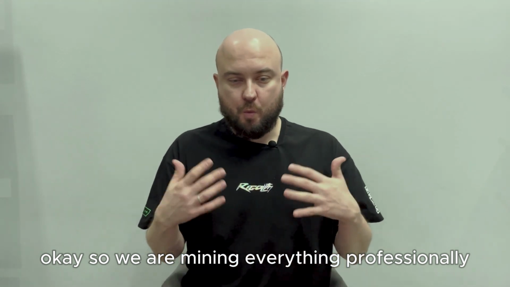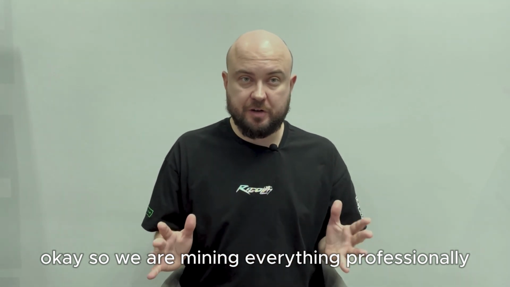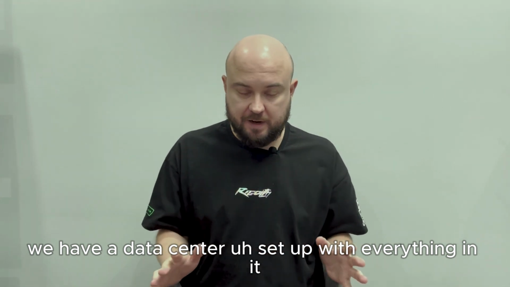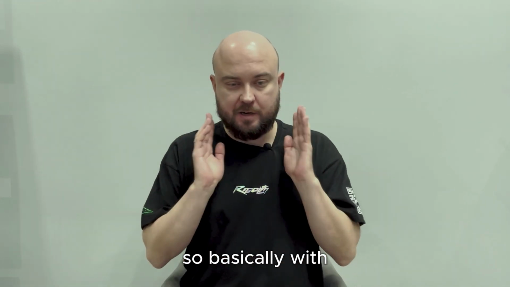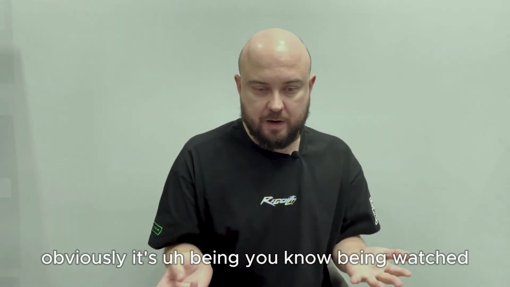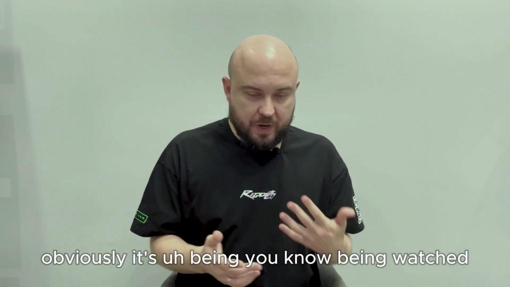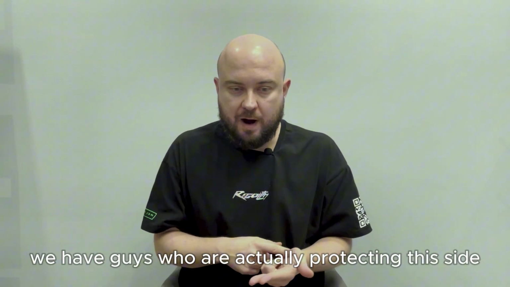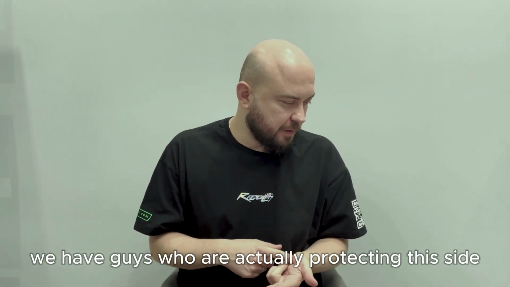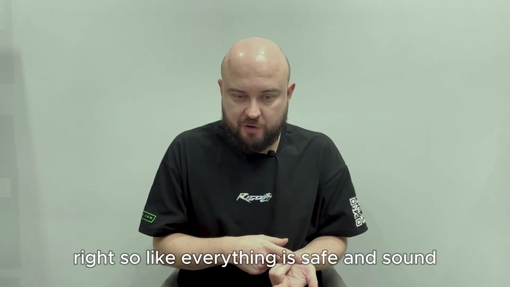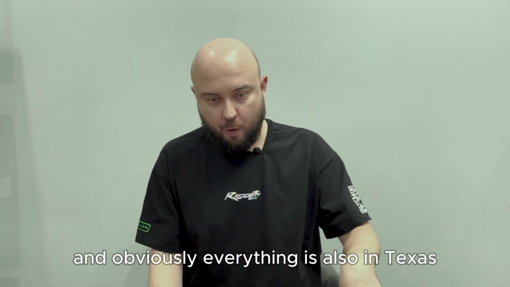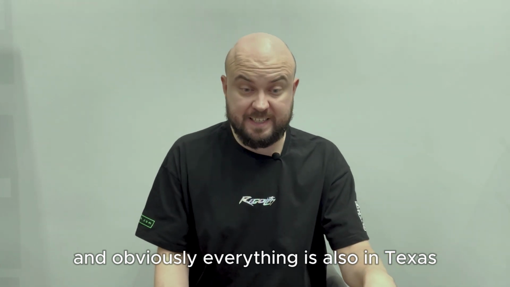Okay, so we are mining everything professionally. We have a data center set up with everything in it, and obviously it's being watched. We have cameras there, we have cooling there, we have guys who are actually protecting this site, right? So everything is safe and sound. And obviously everything is also in Texas.